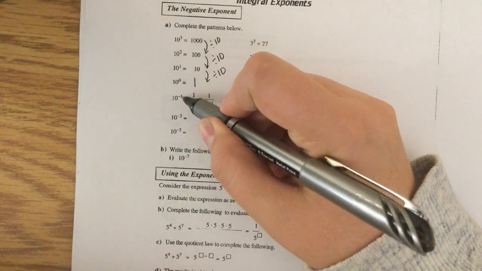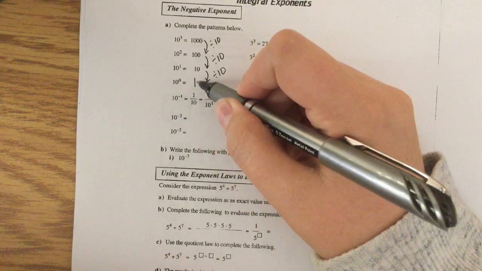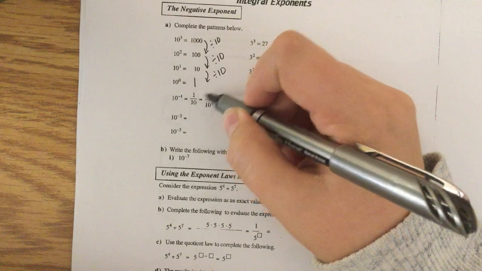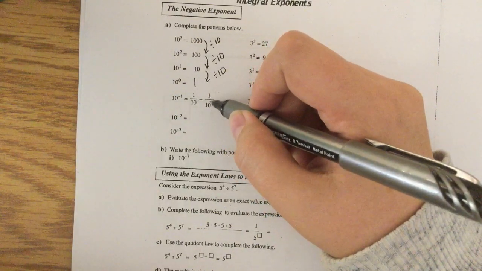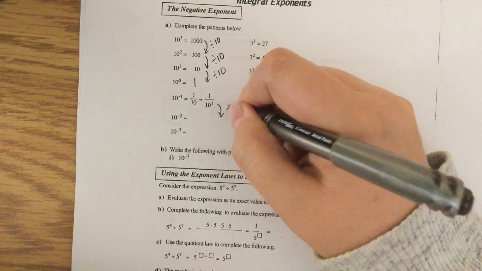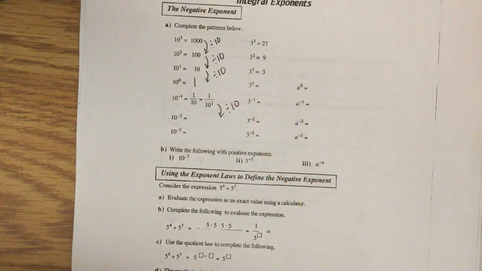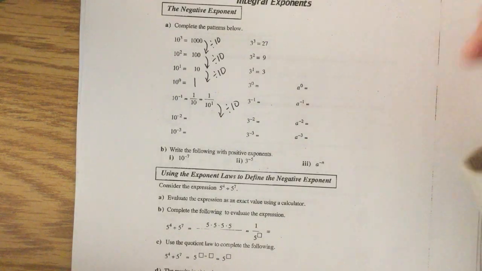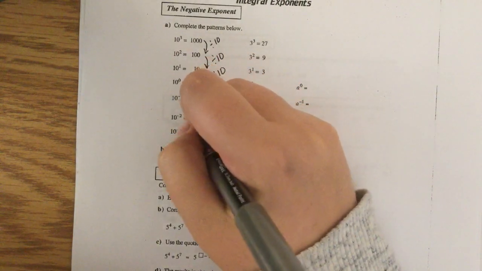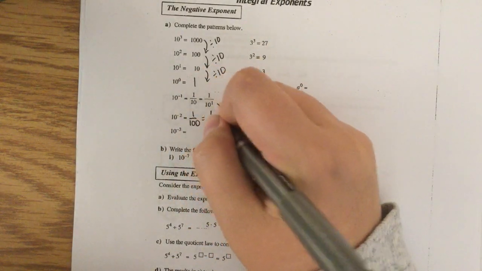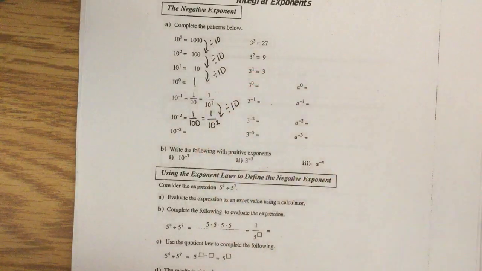If we're going to make that jump from 0 to -1, go down by 1, we're going to divide by 10. So 1 divided by 10 is 1/10, or we could represent it as 1 over 10 to the 1. And then I have to divide by 10 again and make that jump from 1/10 to... 1/10 divided by 10 will give me 1/100th, or recognizing that 100 is 10 squared, 1 over 10 squared.